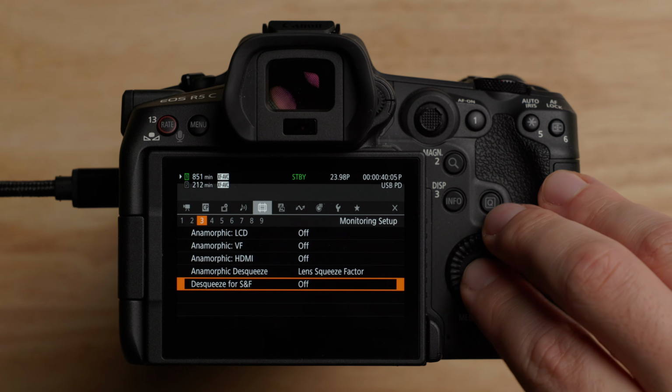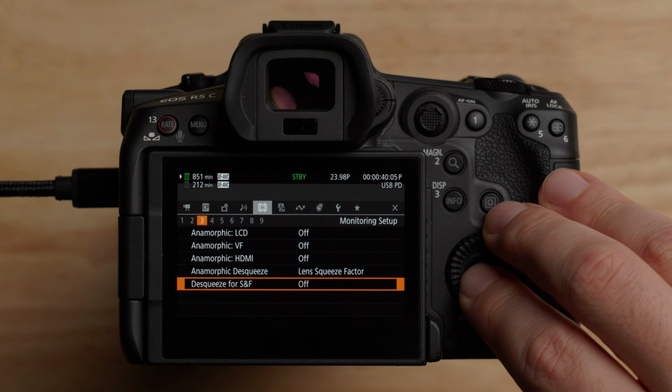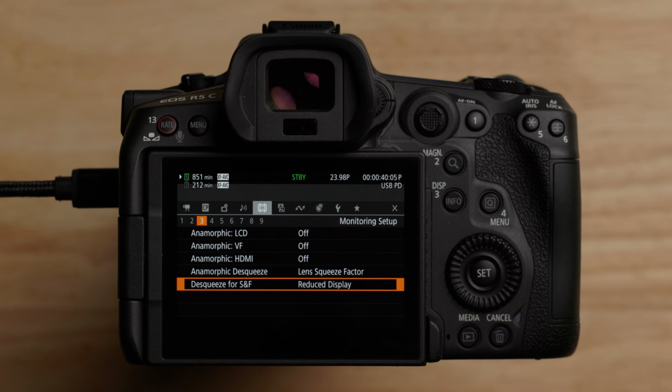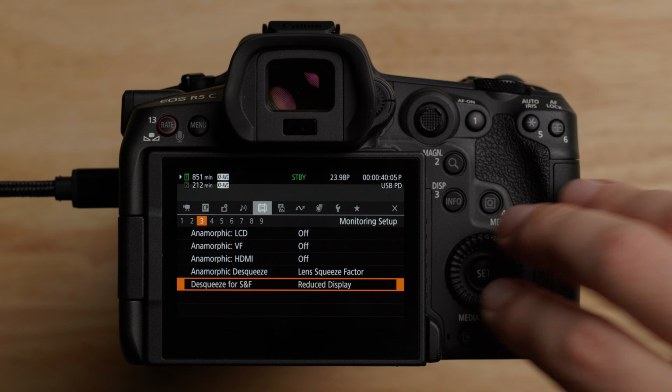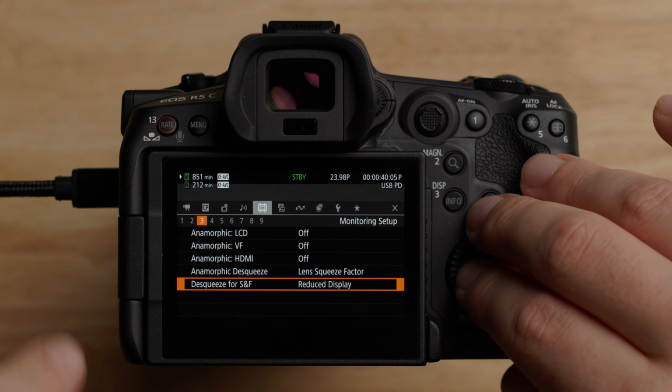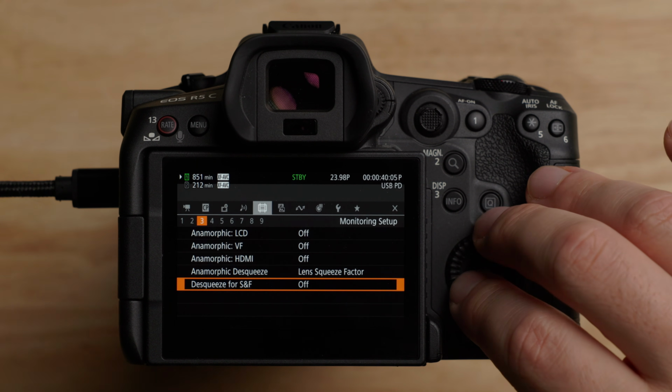And lastly, if you are using SNF mode and you are also looking to de-squeeze in camera, you have to turn this on. Otherwise, you won't see it de-squeeze. It does reduce the display here. It says reduce display, like in terms of making it smaller. But if you're using SNF mode, you make sure you turn that on.